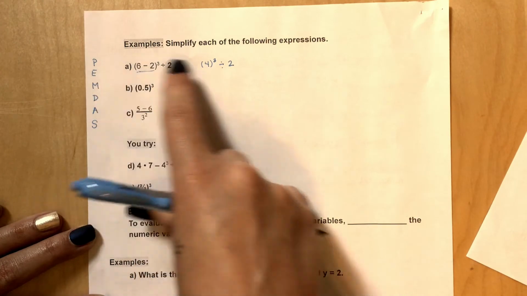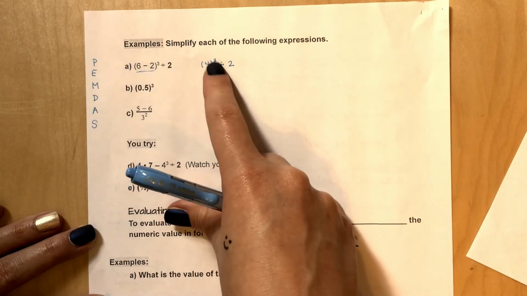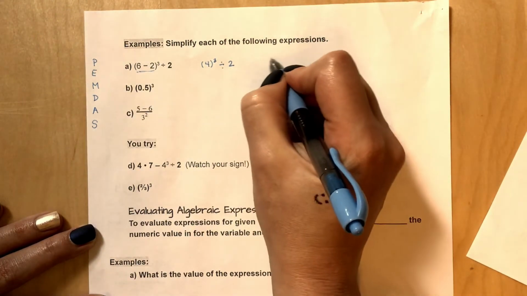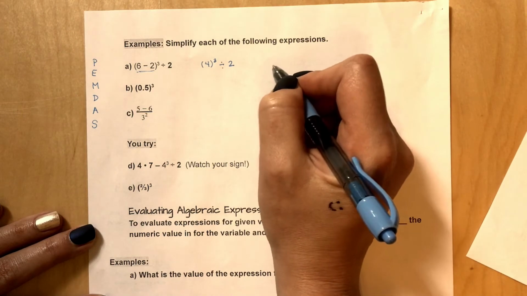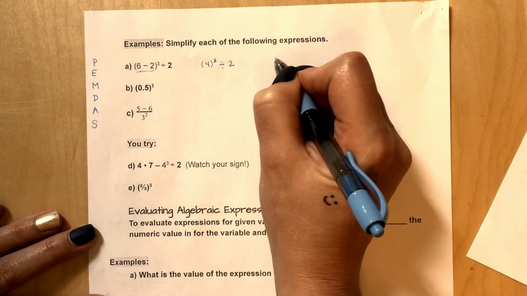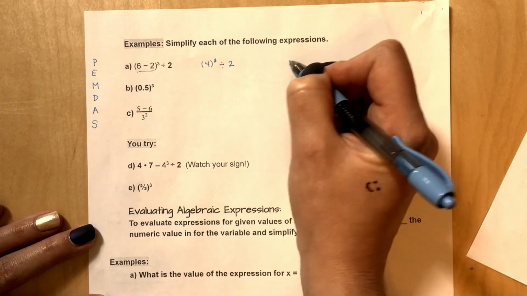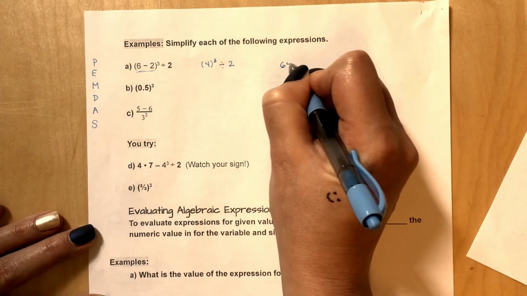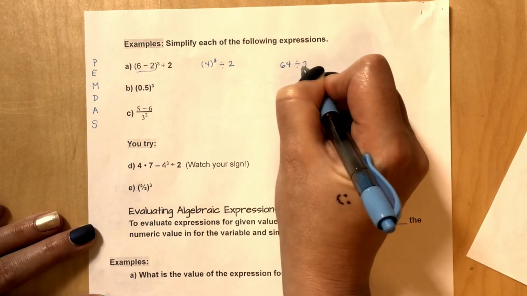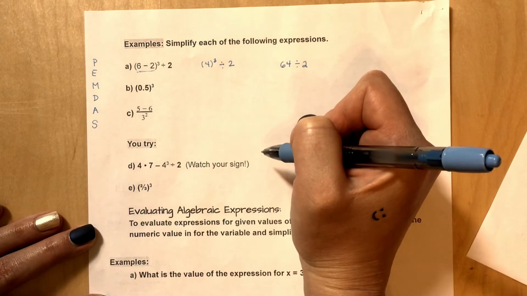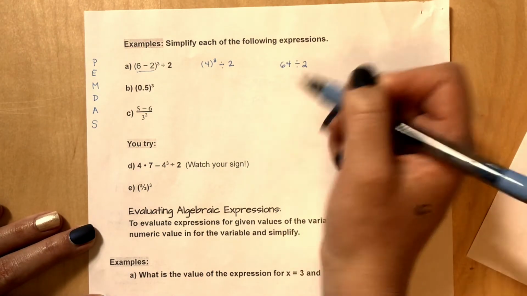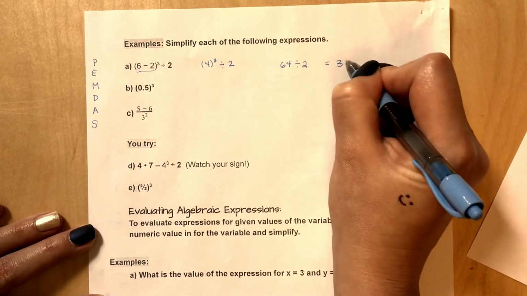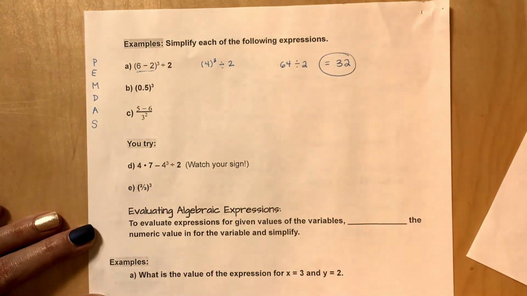Next we have exponents. Well, we do have an exponent in this, and it's 4 cubed. If we need to write it out, that's fine. That's just 4 times 4 times 4, which is 64. So I'm going to rewrite that 64 divided by 2 now. Our last step is just to divide that, which is going to equal 32. And that's our answer.